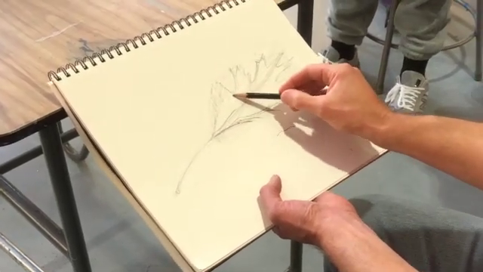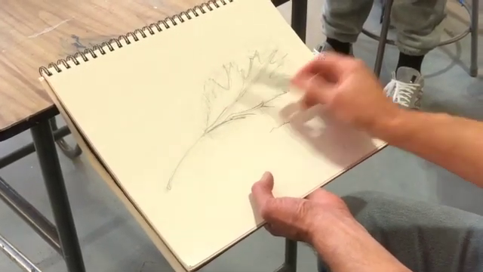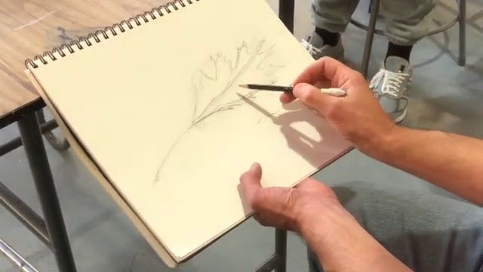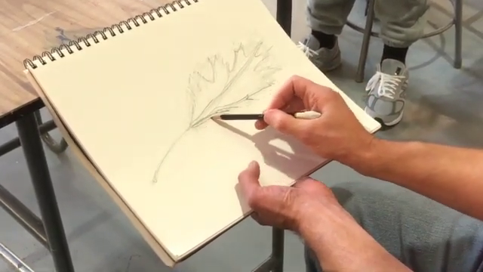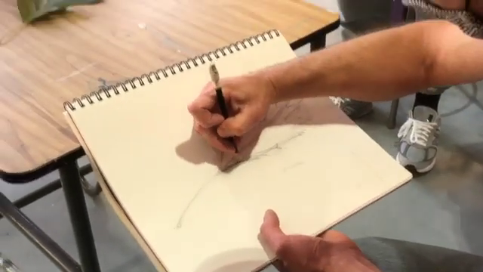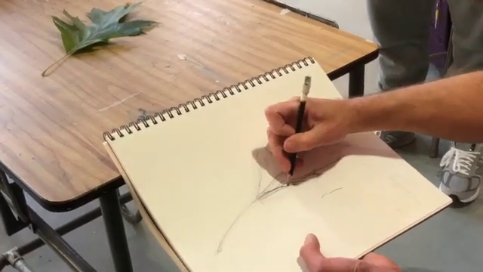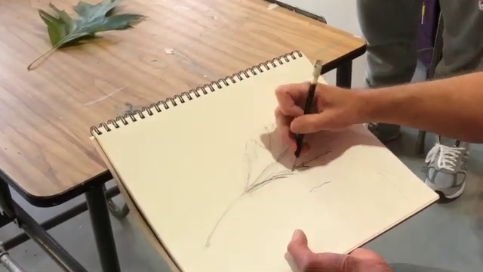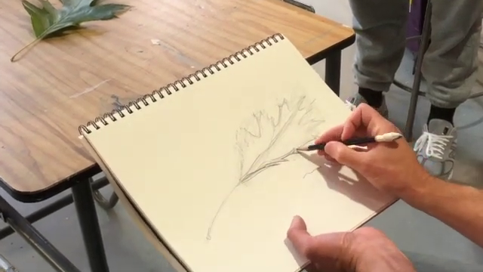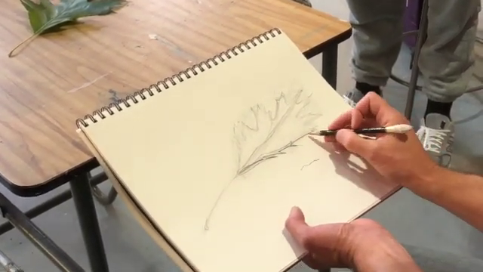So we're essentially putting atmospheric perspective into our drawing. So that's the first technique that I want you to use. Maybe I'll hold off on the second technique for another day.